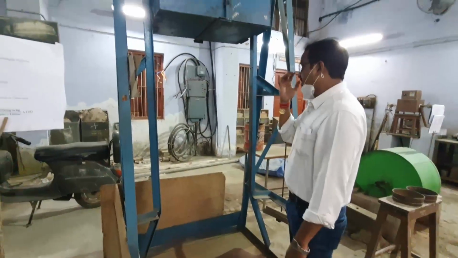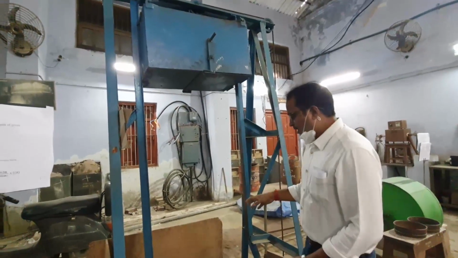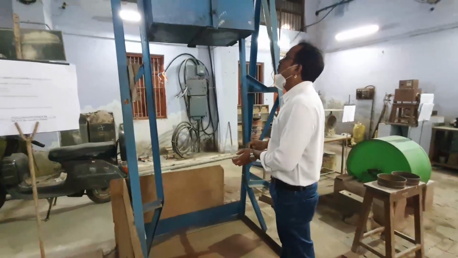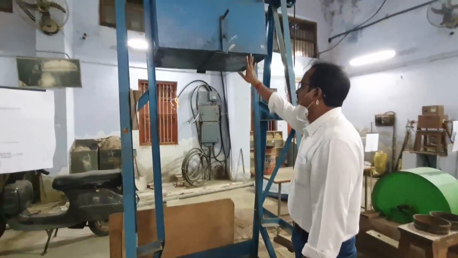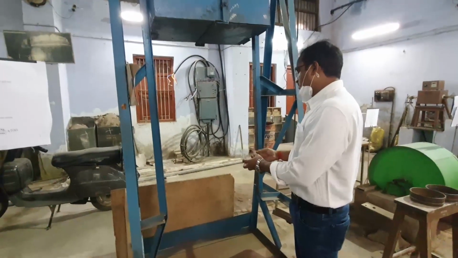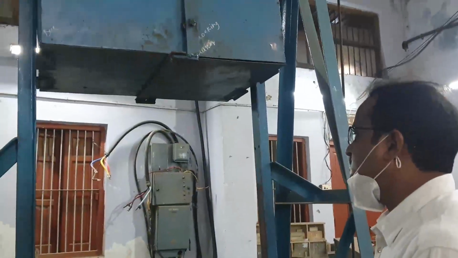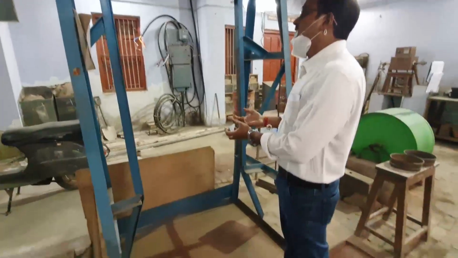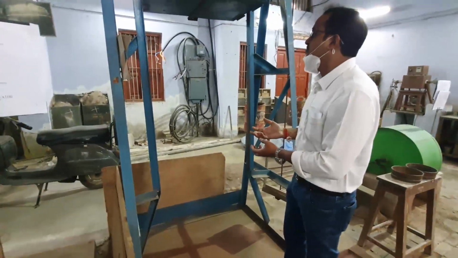So, how much material will be retained? We have to do the experiment at least 4 times. We keep the material inside the box and make it fall. The material will fall; some pieces will be broken into smaller pieces, and some will be retained in the same size. So what size is retained? The plus 10 mm size retained.